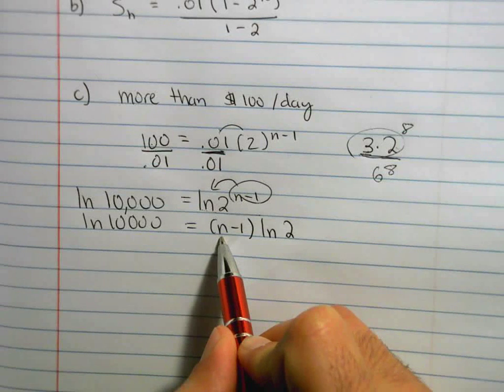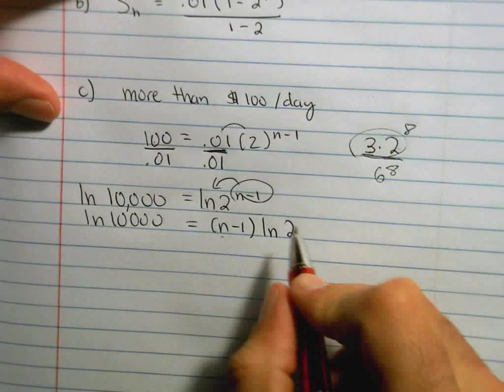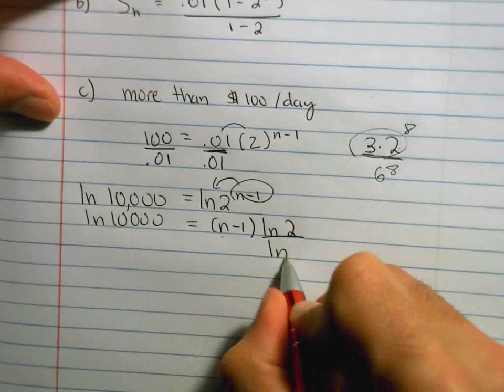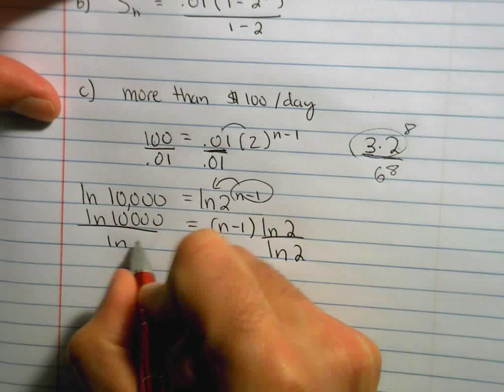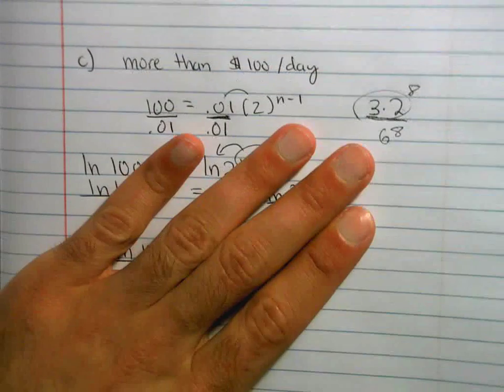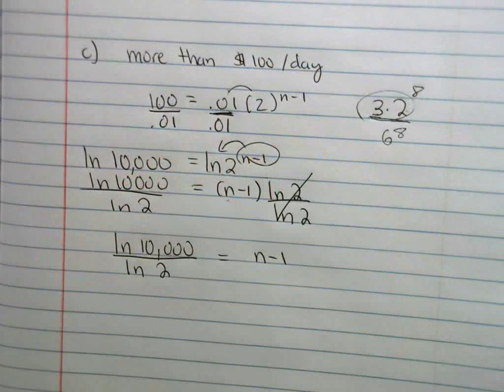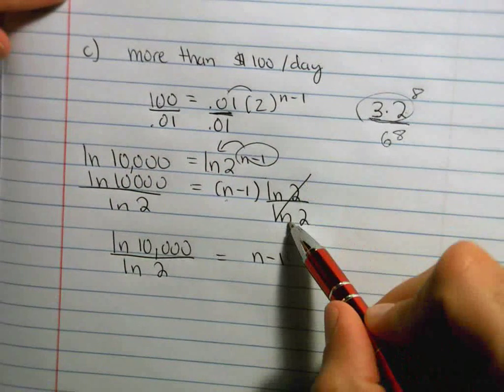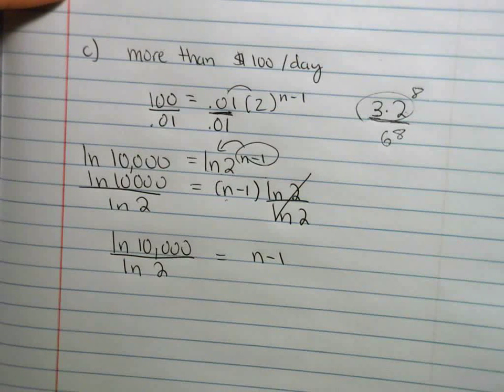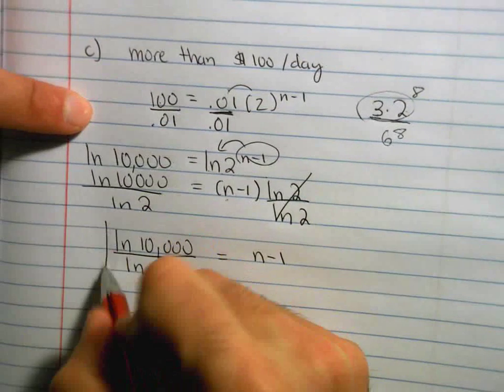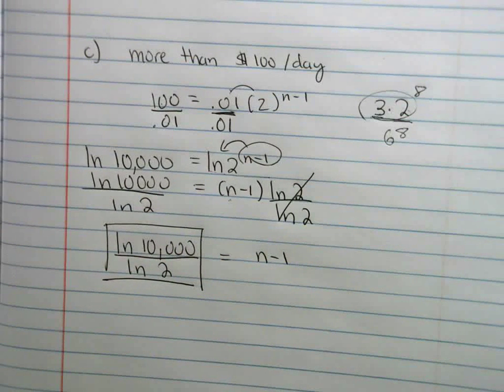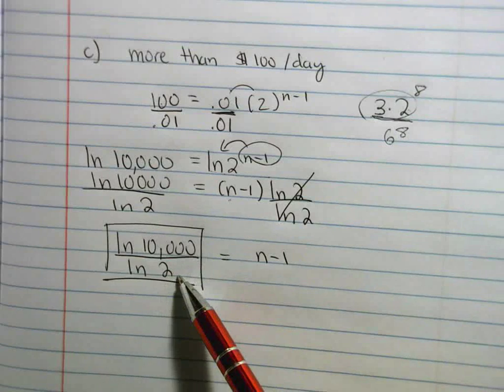The only thing that I can do at all is to divide both sides by the natural log of 2. I simply rewrote it again now that I divided by the natural log of 2. I want you to remember that the natural log of 10,000 divided by the natural log of 2 is the only way you can type this in your calculator.